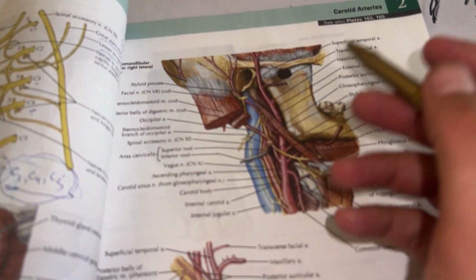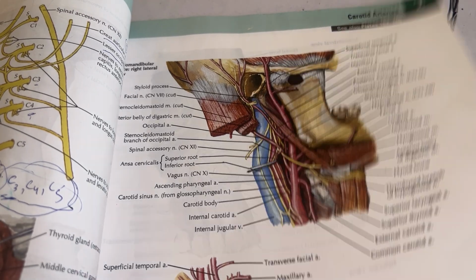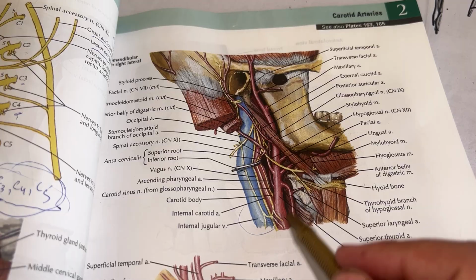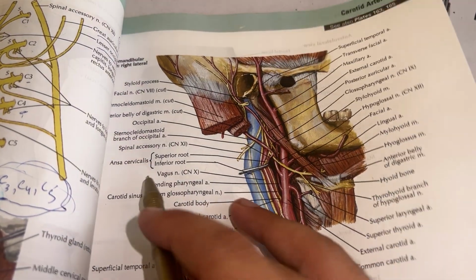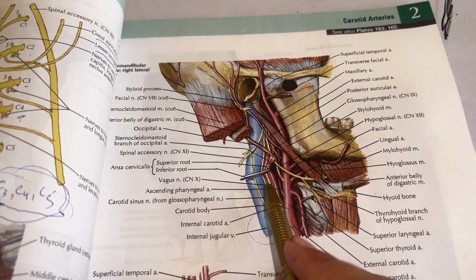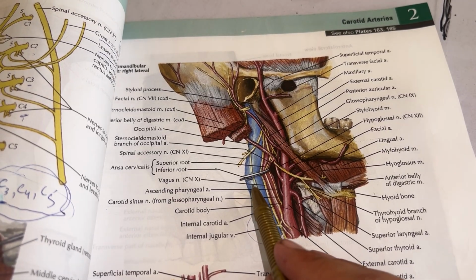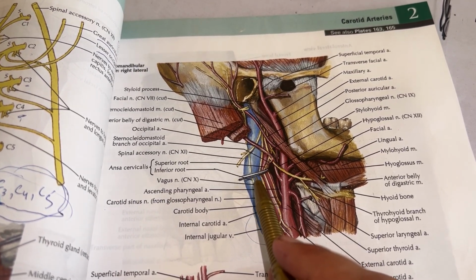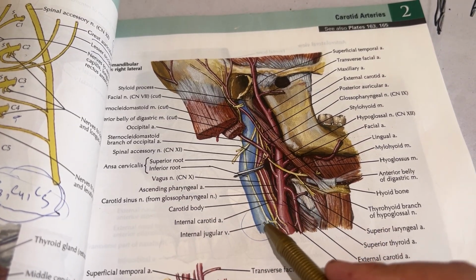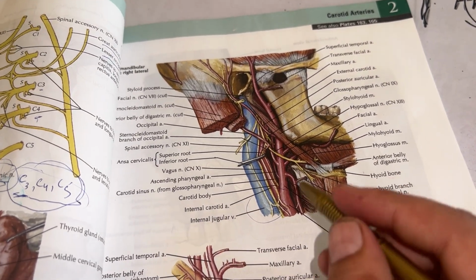Okay, so this is the posterior belly of digastric muscle. There is the ansa cervicalis. This is the superior root, and this is the inferior root. Okay, and it forms the ansa cervicalis nerve.